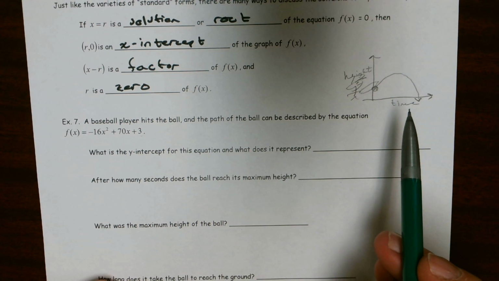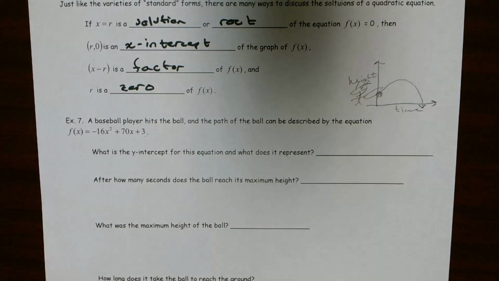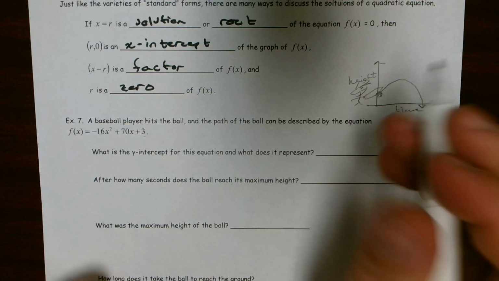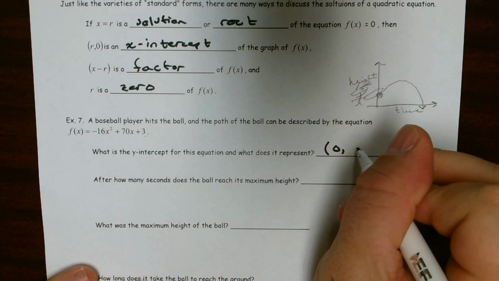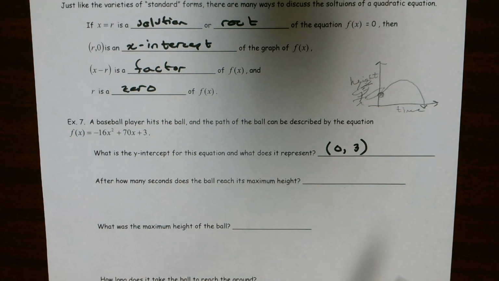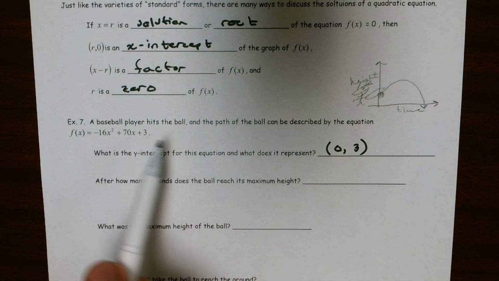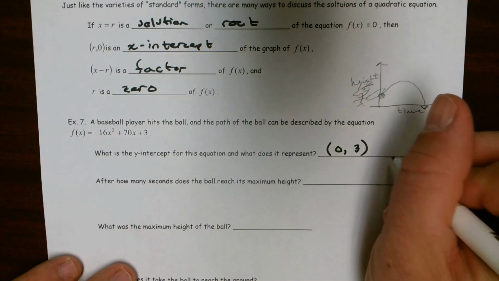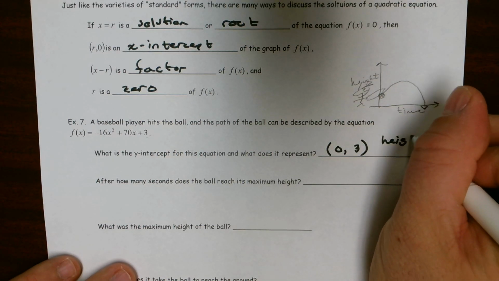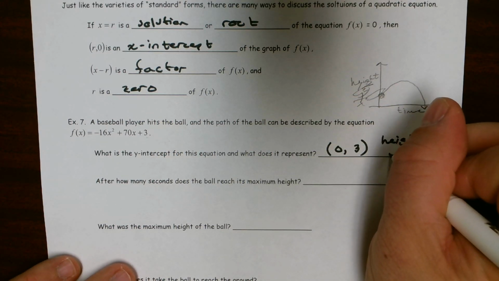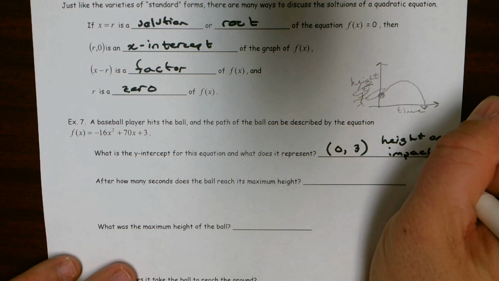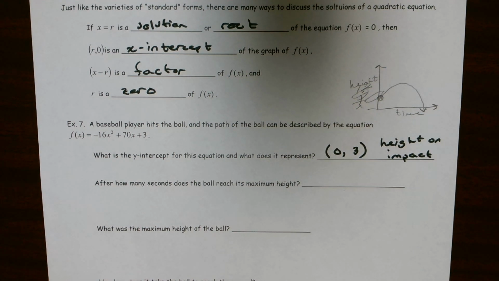Now, we're being asked, what is the y-intercept of this equation? What does it represent? Well, the y-intercept is very clearly (0, 3). You don't have to know much about it. Just plug in 0 for x, you get out 3. What does it represent? The height on impact. So whenever the ball is being hit by the baseball bat.